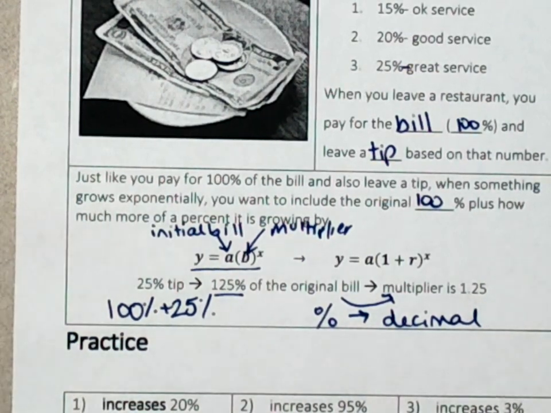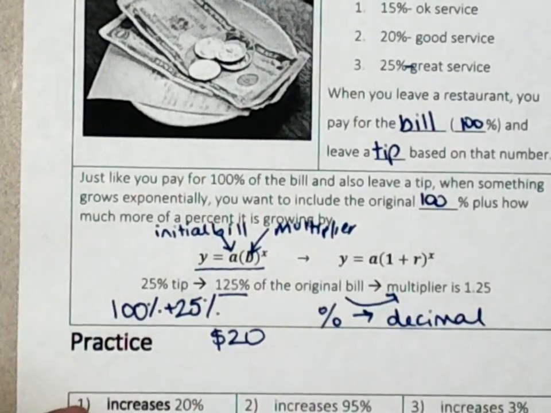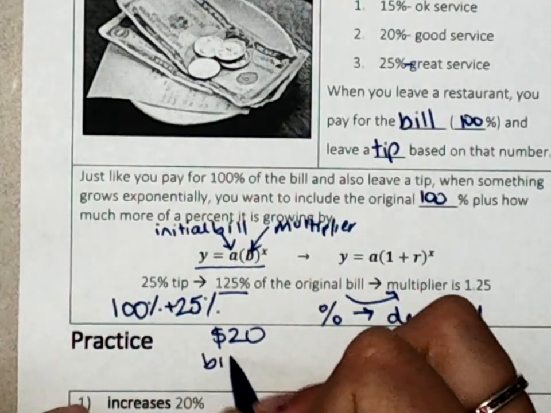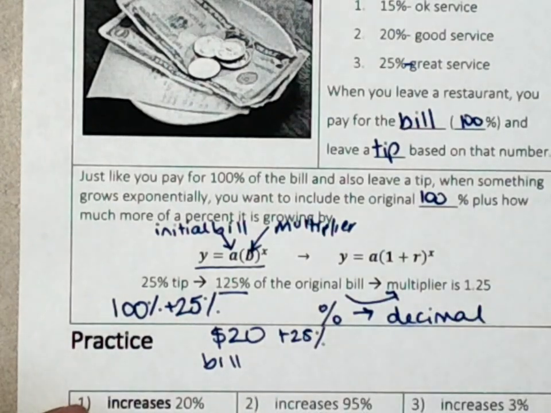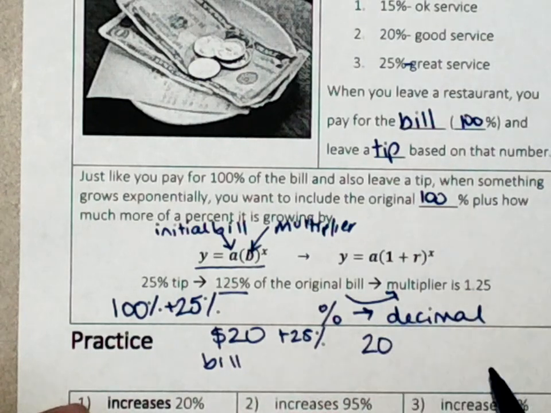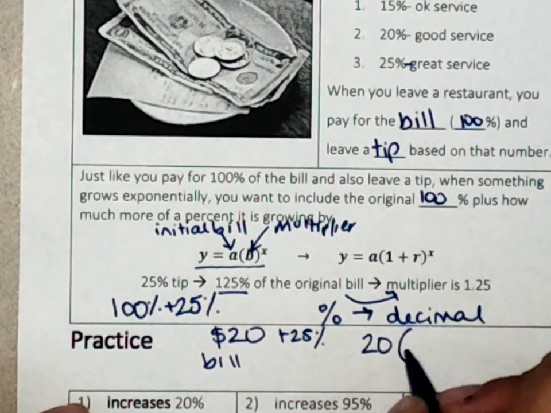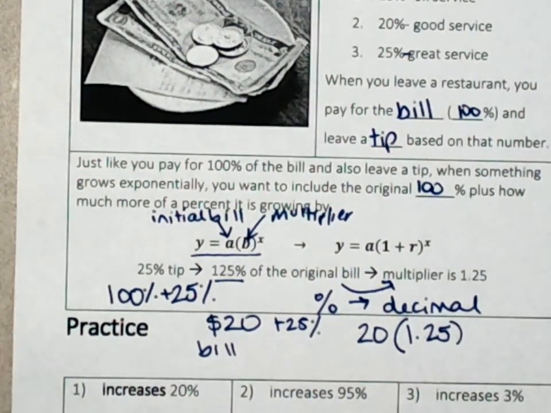So let's say the original bill is $20. And I want to leave a 25% tip. I'm going to take my original $20 and I'm going to multiply that by 1.25.